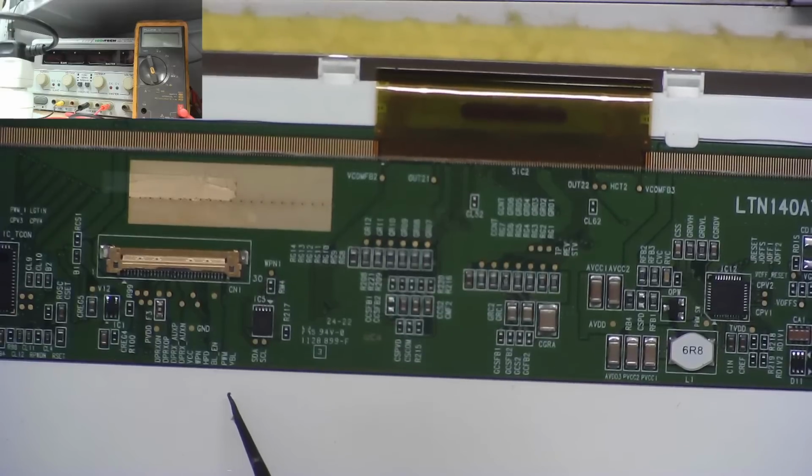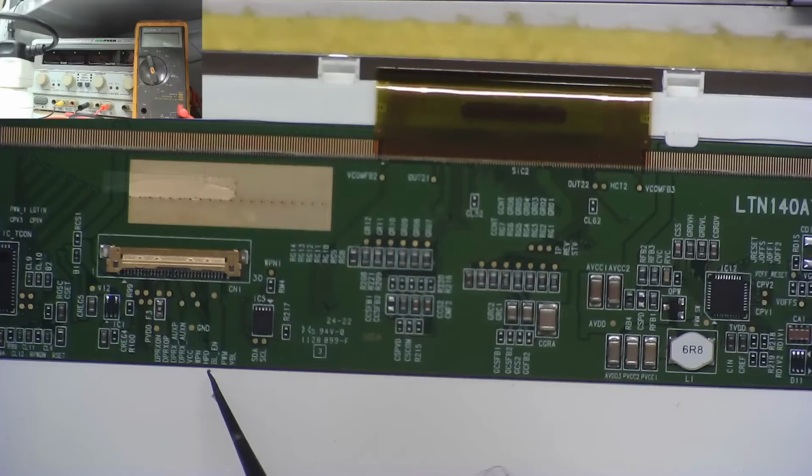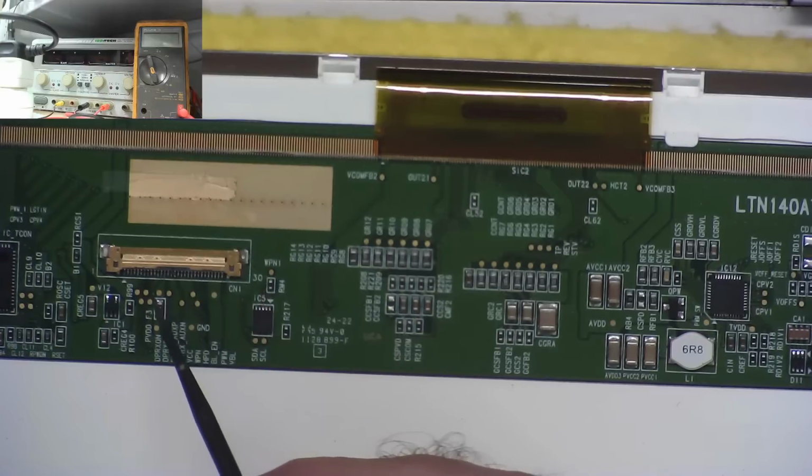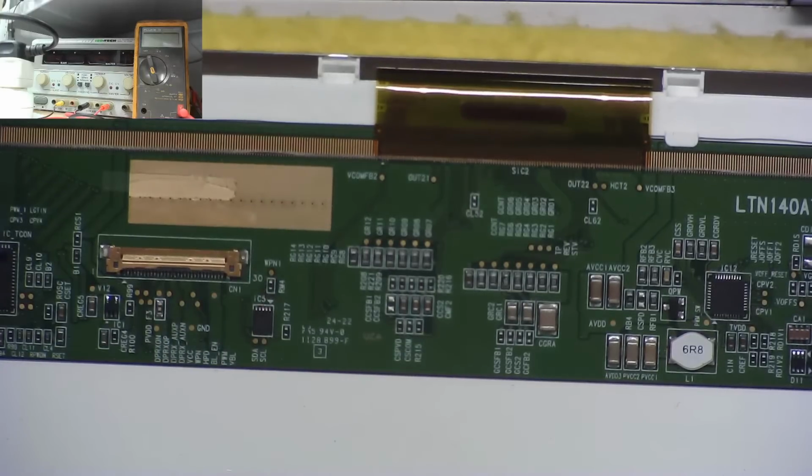It's saying VBL, pulse width modulation, that'll control the brightness of the screen. Yeah, so there's some signals here. That's quite useful. That must be referring to these dots here. So we have some test points. That's quite nice. Let's see if we can do something with that.